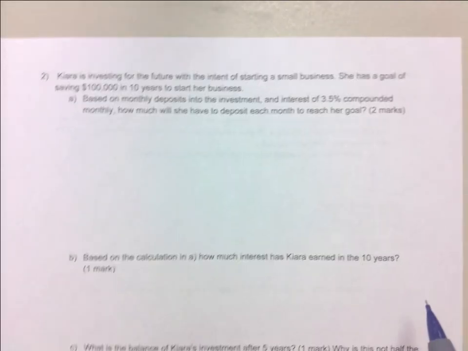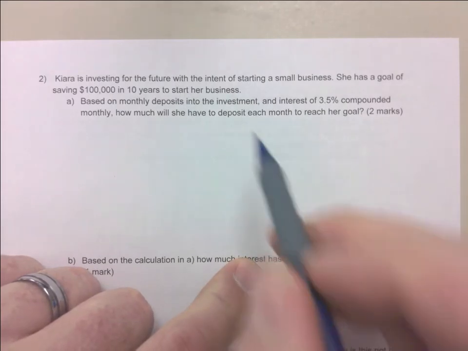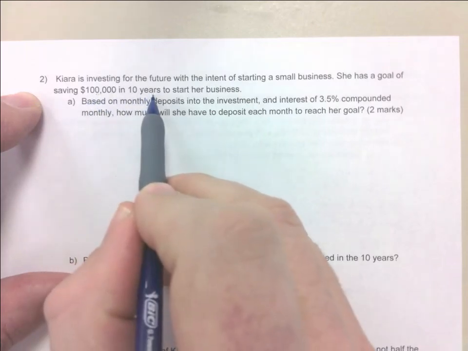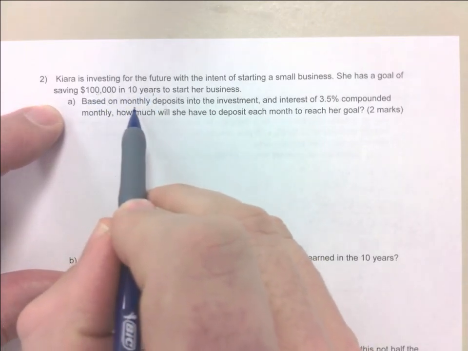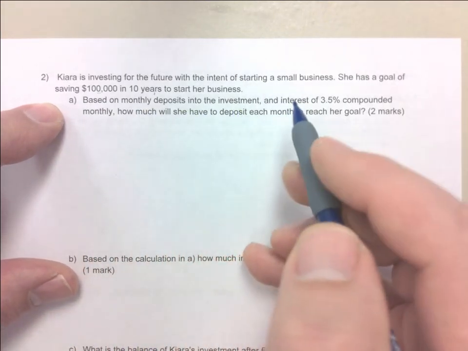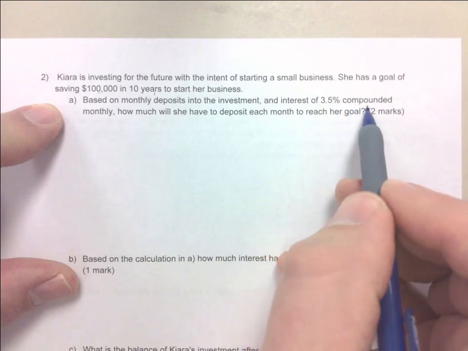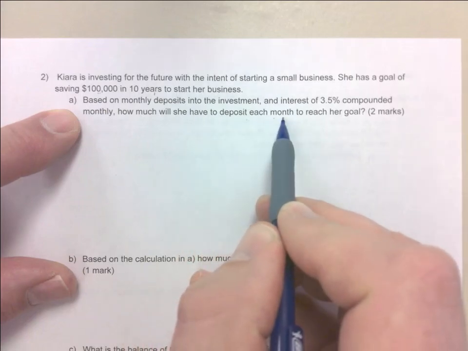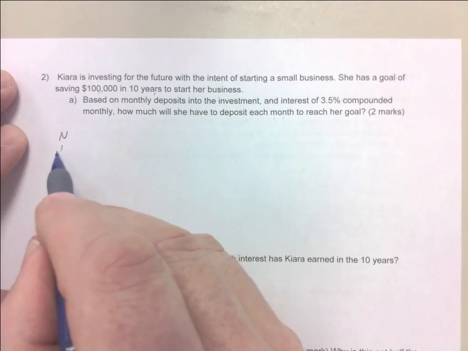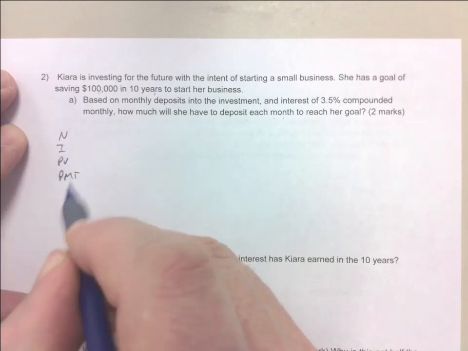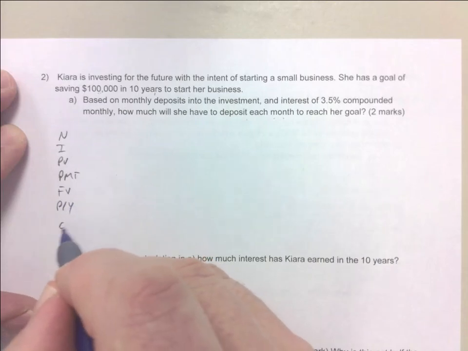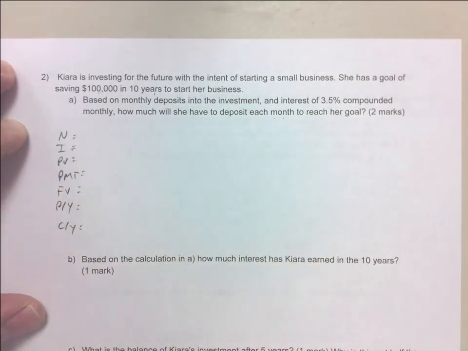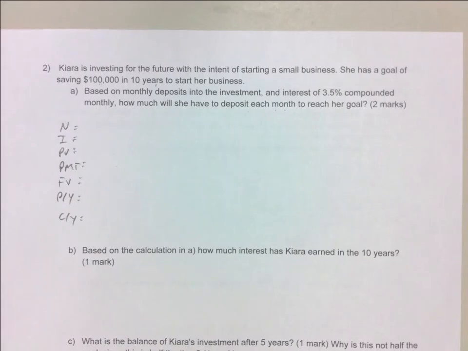Kiara's investing for the future, with the intent to start a small business. She has a goal of $100,000 in 10 years to start her business. Based on the monthly deposits into the investment and the interest rate of 3.5% compounded monthly, how much will she have to deposit each month to reach her goal? Can I ask you to take a moment and fill this in, if you haven't done so already? You should be able to fill in everything but one. Okay? So go for it.